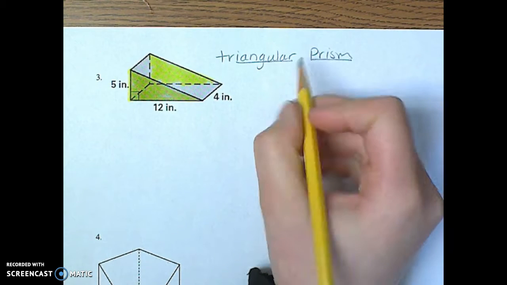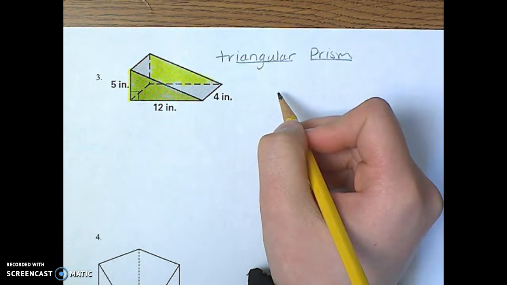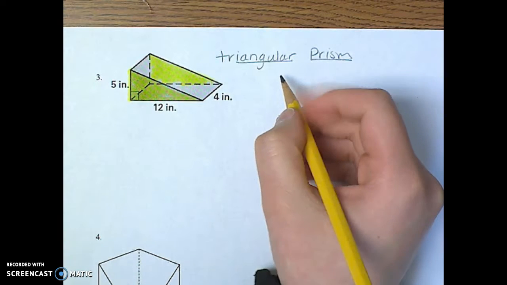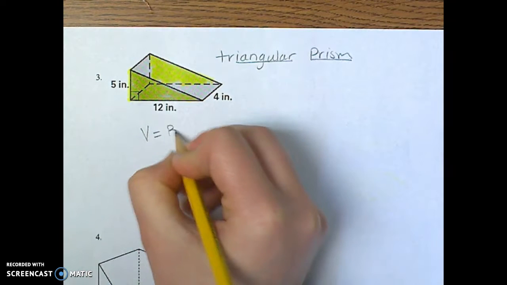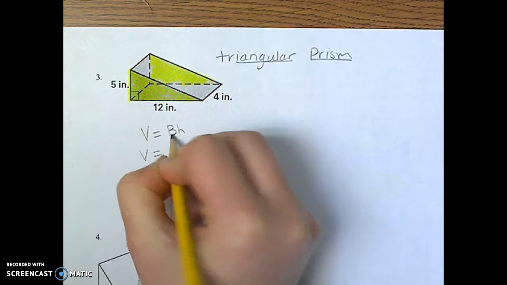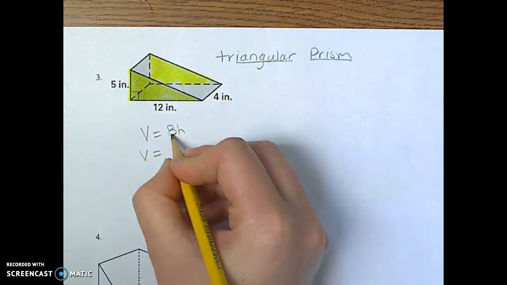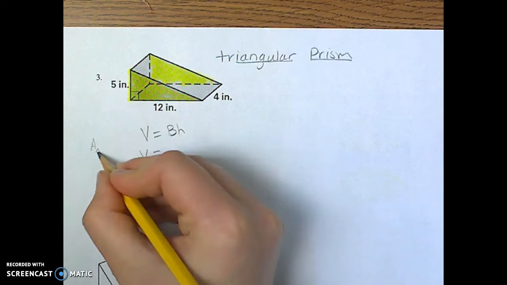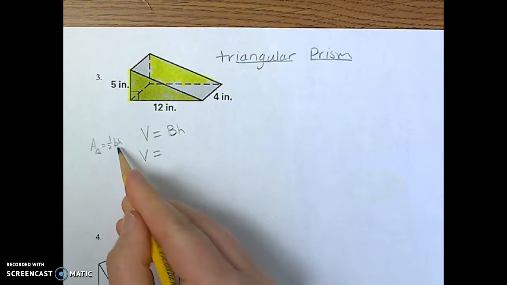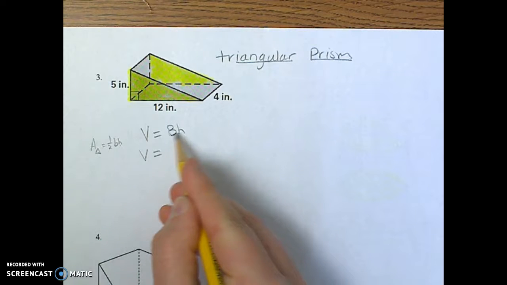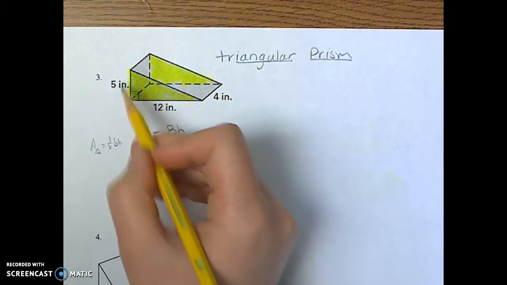I know I could still use the same two formulas that I've been using for volume and surface area of a prism. I'm going to find volume first. So, the area of my base. My base is a triangle. Remember from the beginning of the video, we need to know the area of a triangle formula: 1/2 base times height. Don't confuse these bases and heights with these bases and heights. They are different. This is just for the triangle itself.